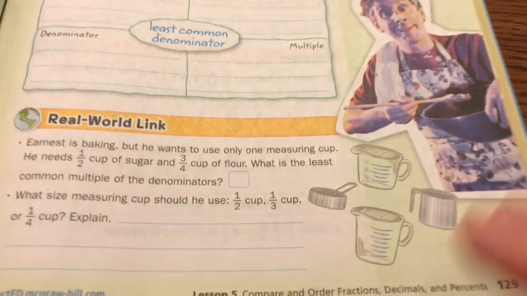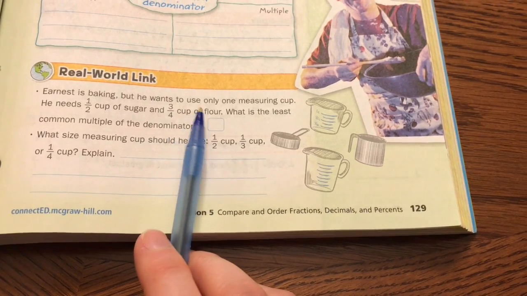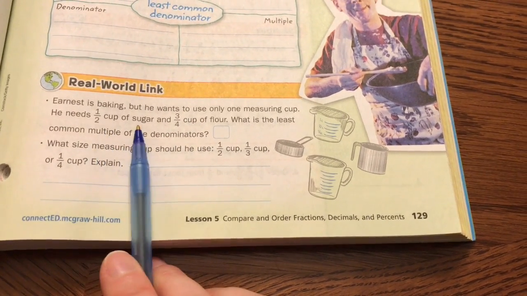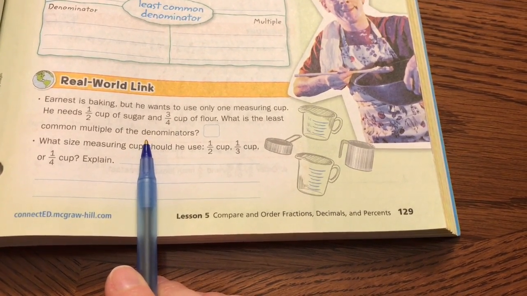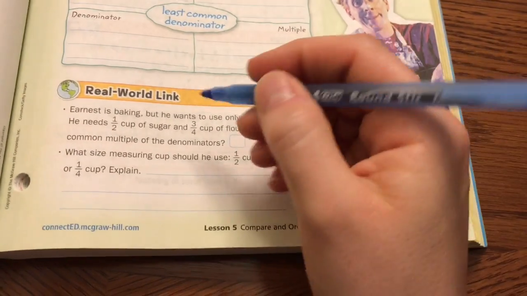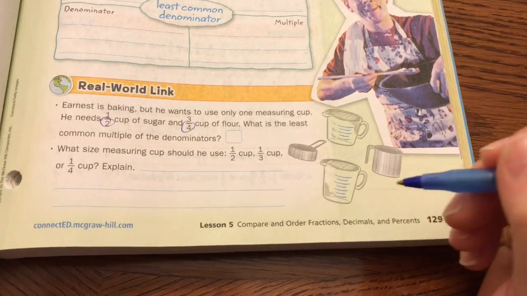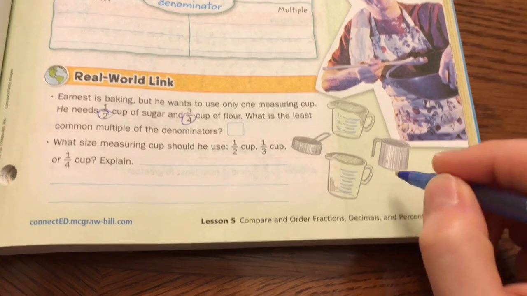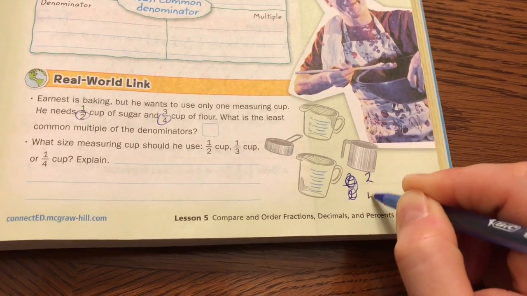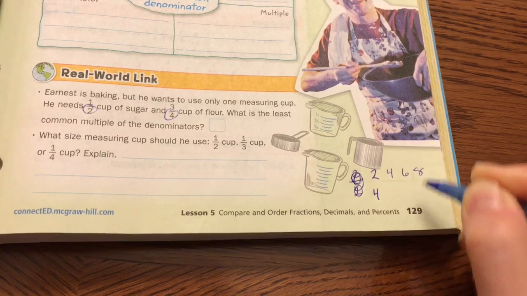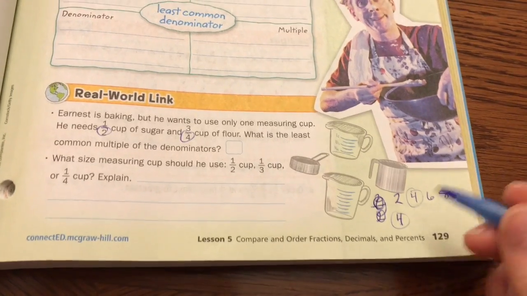So let's take a look down at the bottom at this real world link. Ernest is baking, but he wants to use only one measuring cup. He needs a half a cup of sugar and 3/4 cup of flour. So what is the least common multiple of those denominators? All right, we have a 2 and a 4. Now, asking what the least common denominator is, is just like asking what is the least common multiple. So when you have 2 and you have 4 and you're listing the multiples, 2, 4, 6, 8, oh wait, 4 is in both, and that's the least common one. So it must be 4.